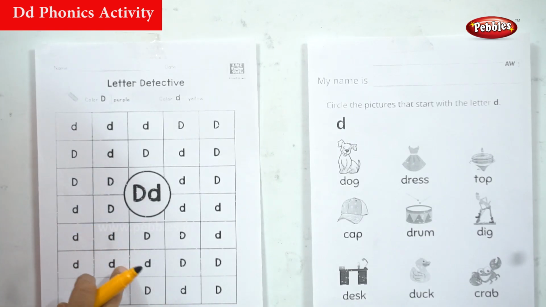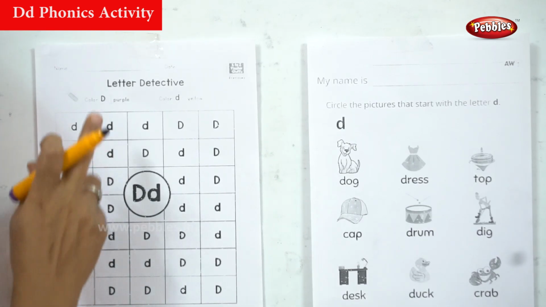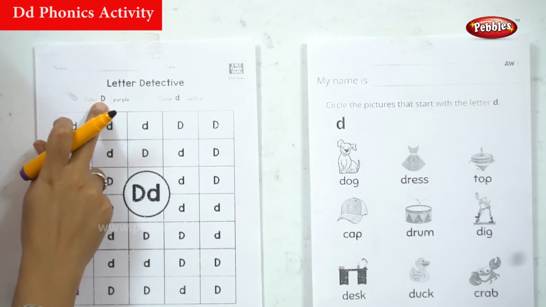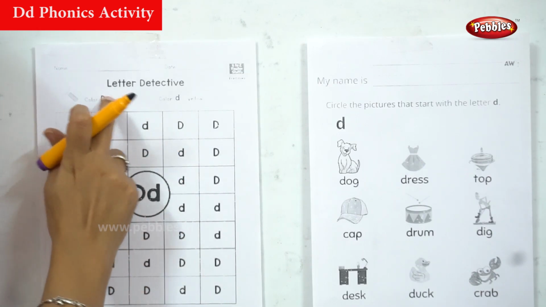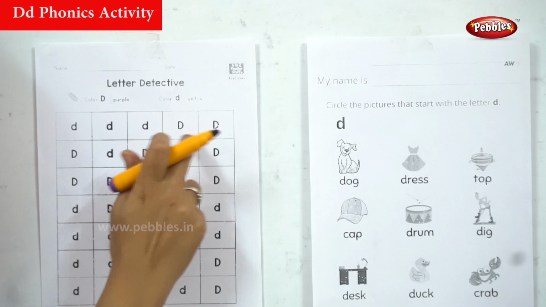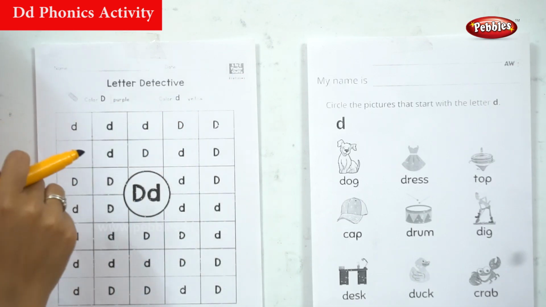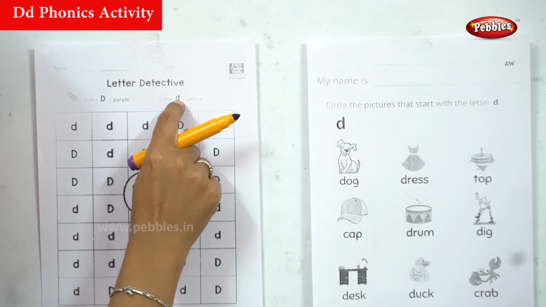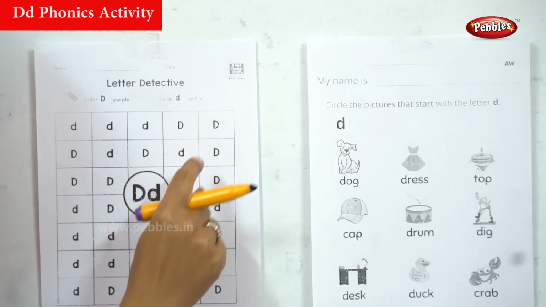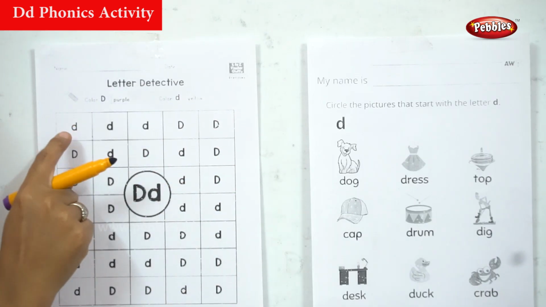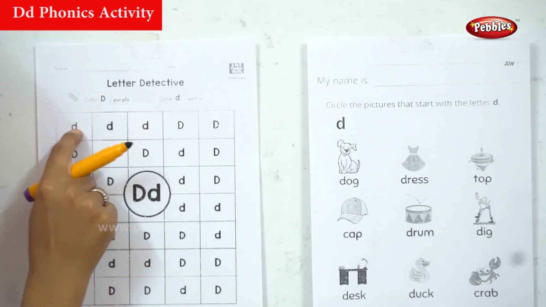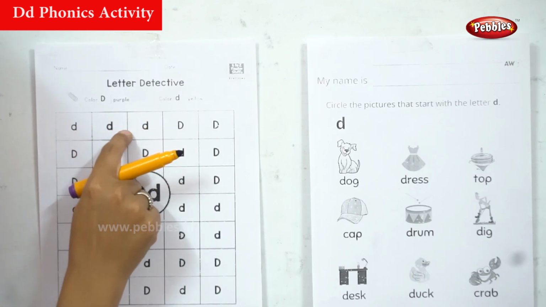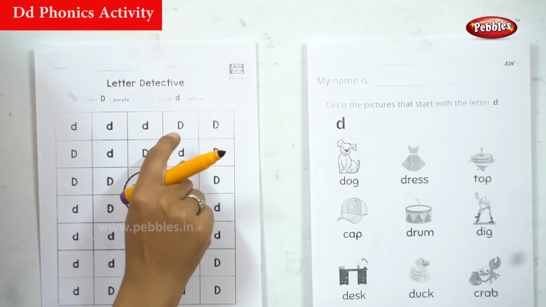Now in this sheet, what we are going to do is find all your letter D. Wherever you see your letter D, we will color that D with purple, and your sound D, we'll color it with yellow. Now, is this your letter D or your sound? This is your sound, isn't it? D. Where is your letter?